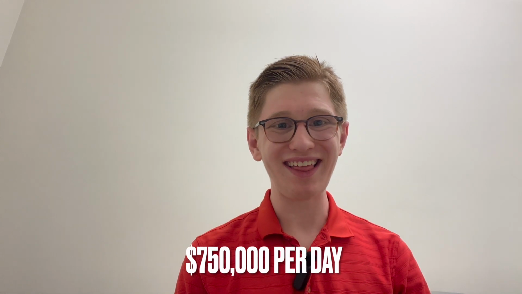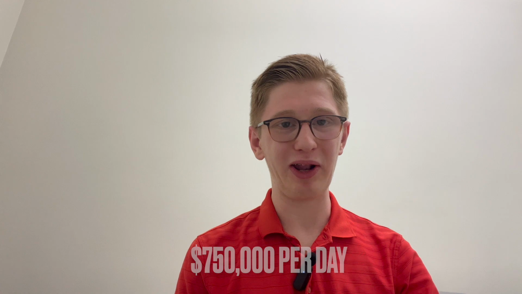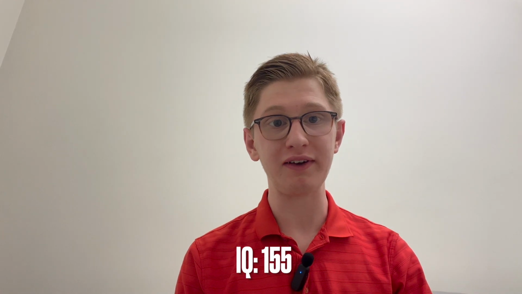In order to create this, it took a lot of processing power from supercomputers and took months to create. That's the equivalent of one computer running for 300 years, which is a lot. As of October 2023, it currently has 180 million users, and it costs OpenAI $750,000 a day just to run it. It can perform a variety of tasks and has an IQ of 155.